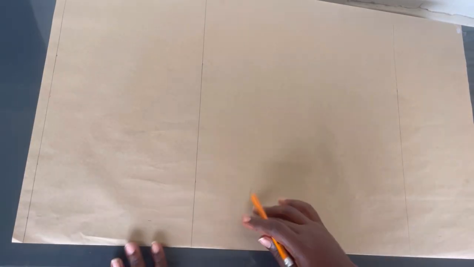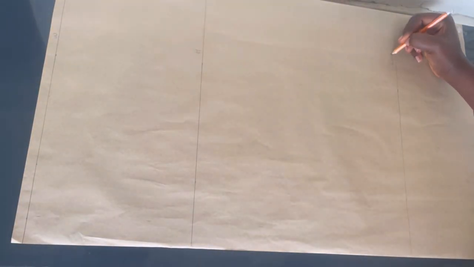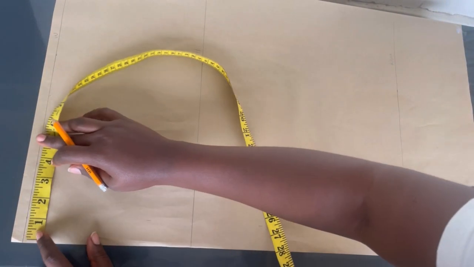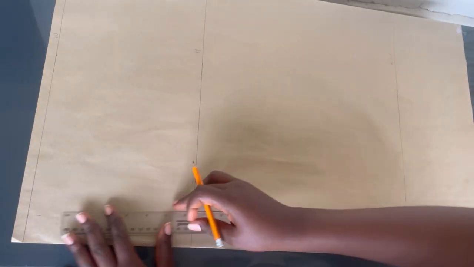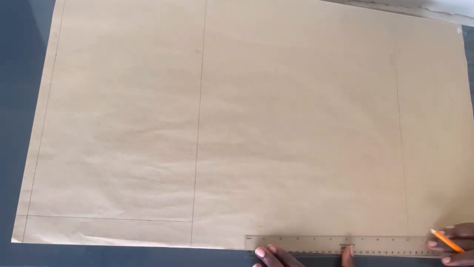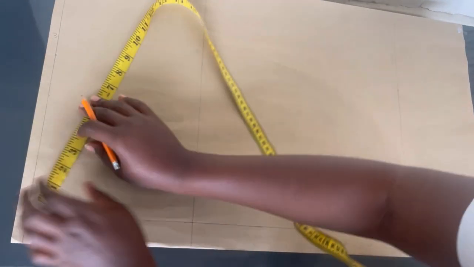I'll go on to draft out the back pattern. So bringing in my pattern paper again, I have my waistline, hip line, and knee line. Moving to the waist, I'm going to go ahead and mark in my zipper allowance. So for the skirt, I'm going to have a zipper. I'm making use of a 1.25 inches zipper allowance, and I've just drawn that out.